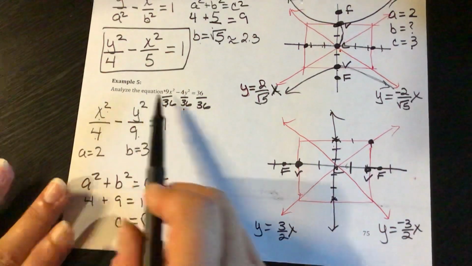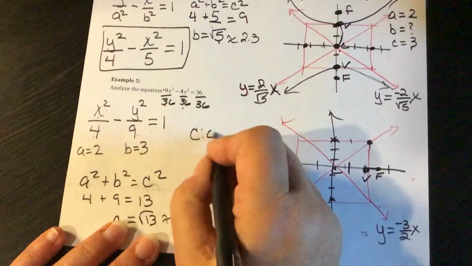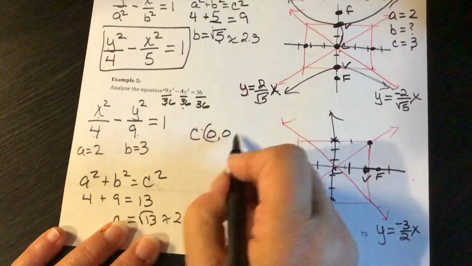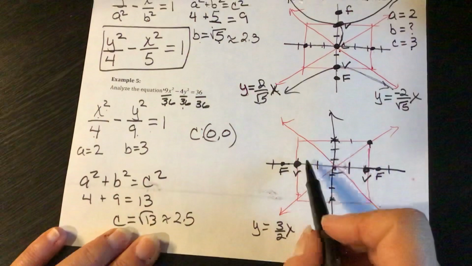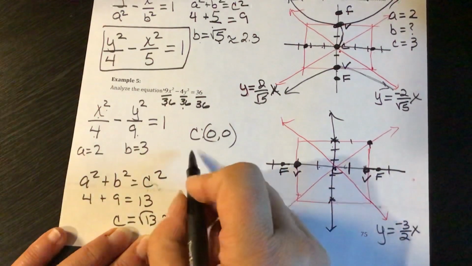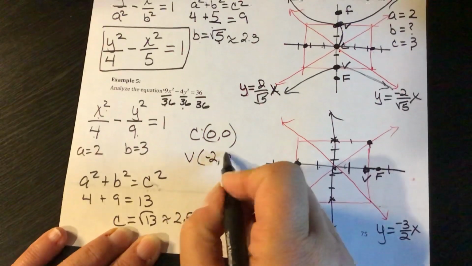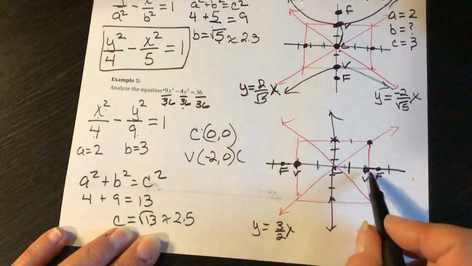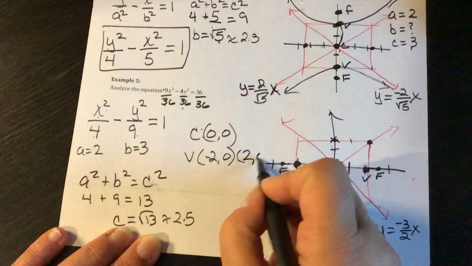We've got the equation. The center is at 0, 0. I didn't label my vertices, but I have one at negative 2, 0, and one at 2, 0.